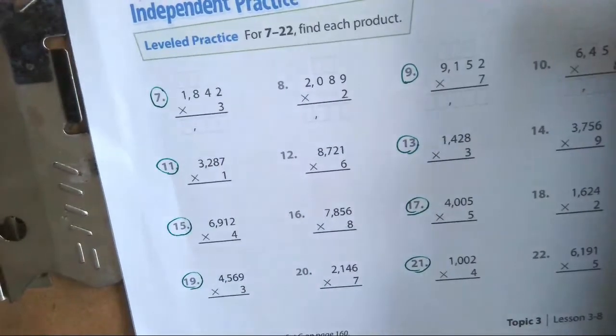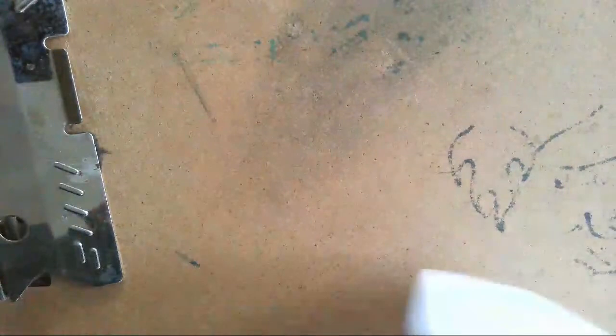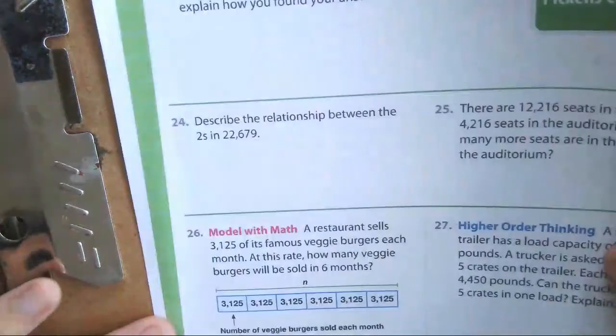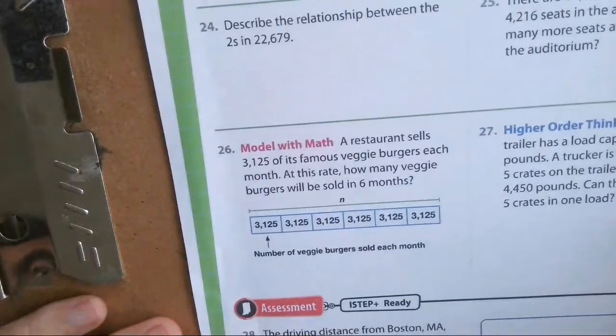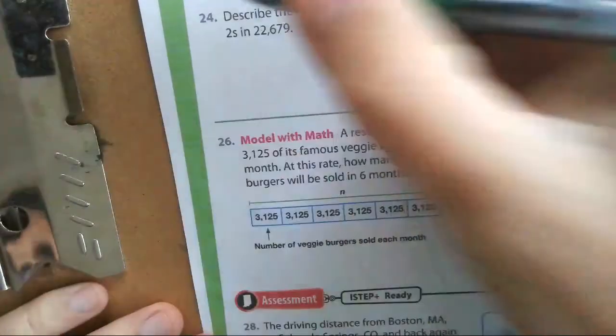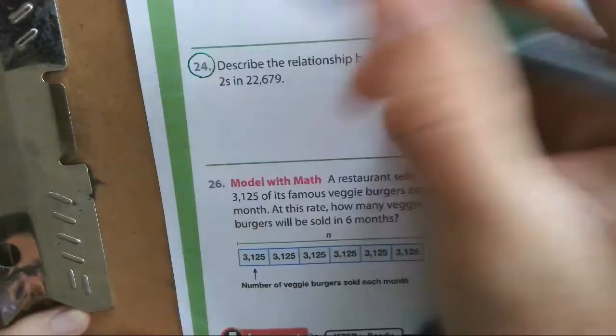And then on the back of that page, we are going to do... Ooh, I like 24. 24 is a good review problem from one of our very first math lessons of the year.